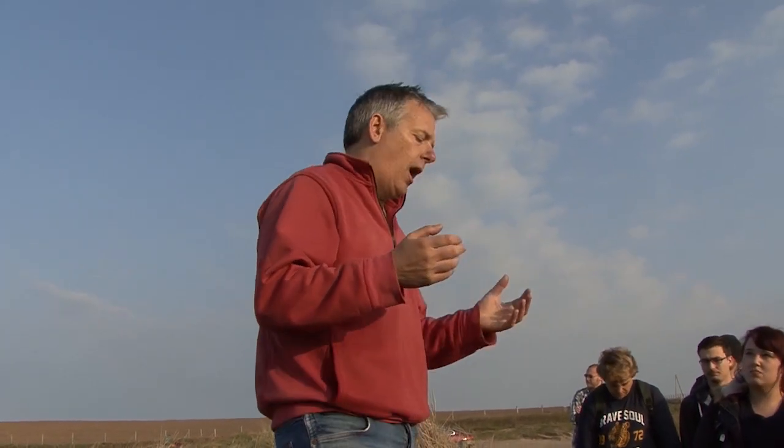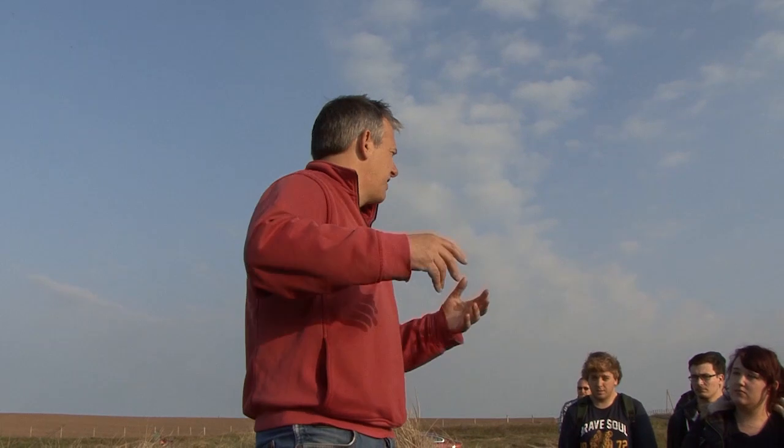Okay. What are we doing today? Well, rocky shores are a great environment for looking at a change in environment from the marine environment, the sea, to the terrestrial environment. So today we're looking at the vertical gradient on the shore, from a marine environment to a terrestrial environment. And we're going to do that by doing a quadrat survey.